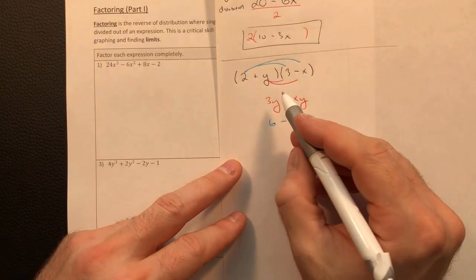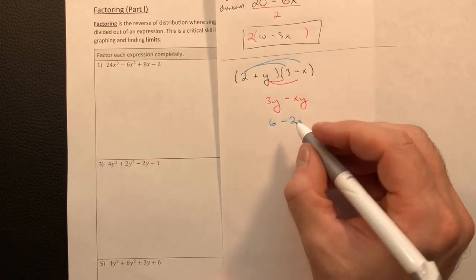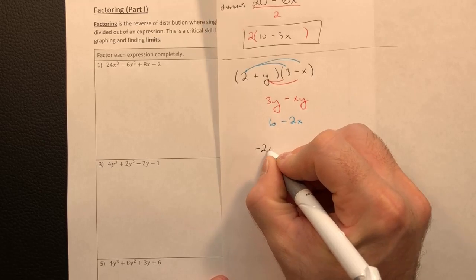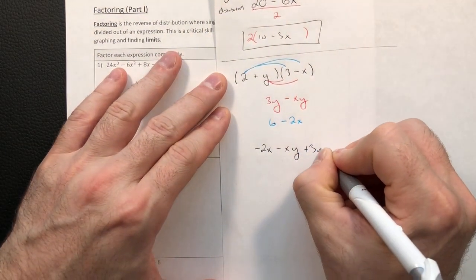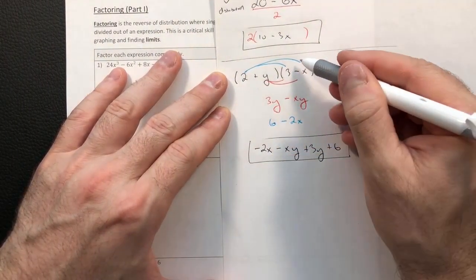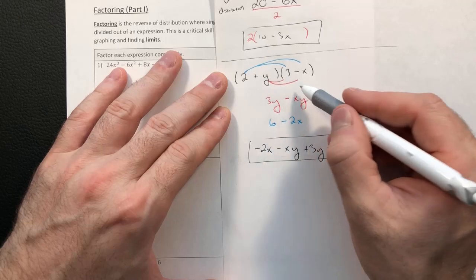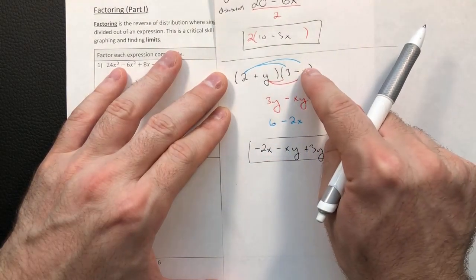And then my final answer would be arranging these 4 terms in alphanumeric order, which in this case would be negative 2x minus xy plus 3y plus 6. And that would be my answer. That's distribution of a binomial. What we're trying to do is take this and reverse it back up.